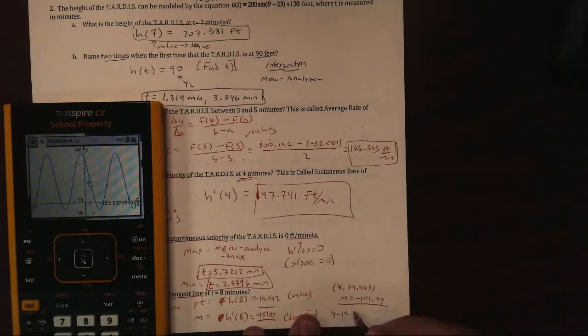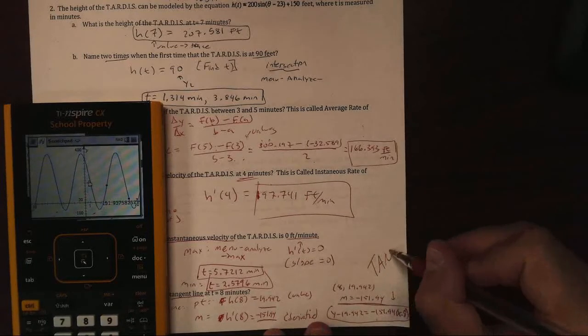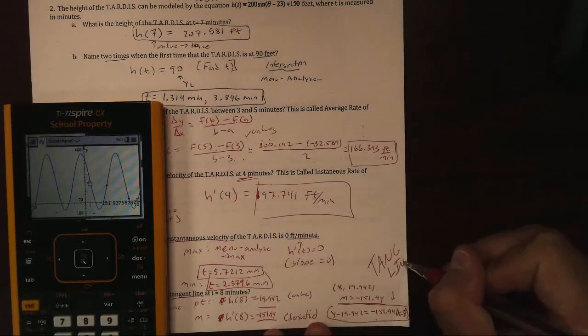Y minus 19.942 equals negative 151.94 times x minus 8. Ugh, ran out of room down there, just at the very end. And there's my tangent line, right down there, kind of hard to see. There we go. I'll point attention to it. Tangent line.